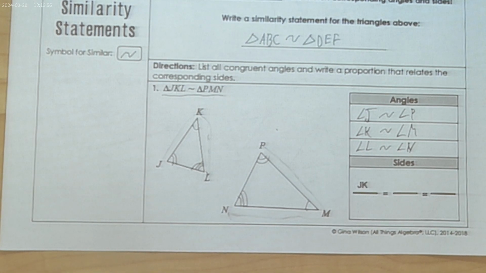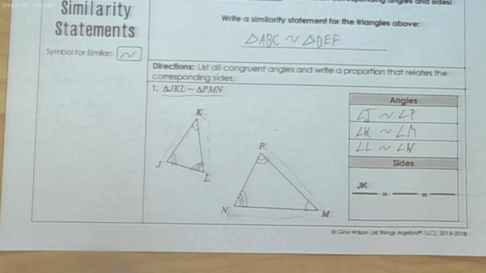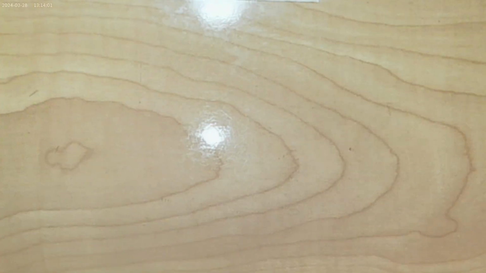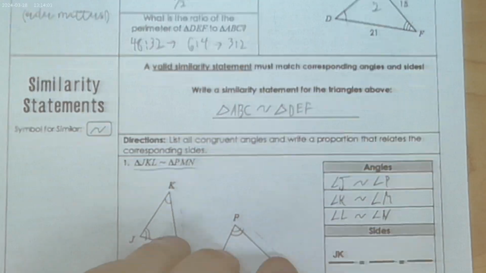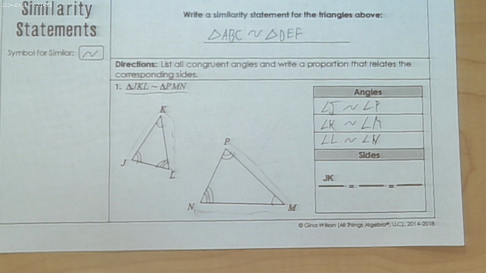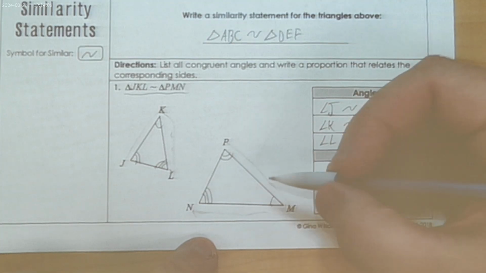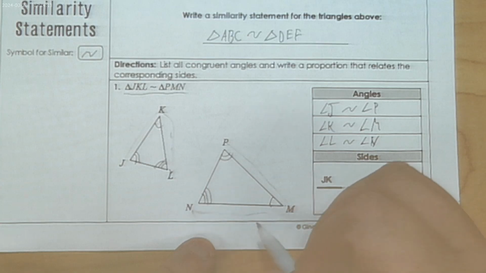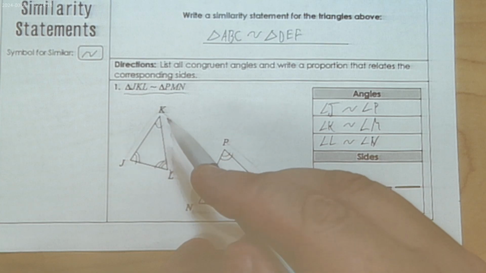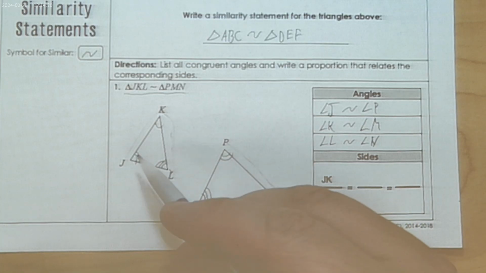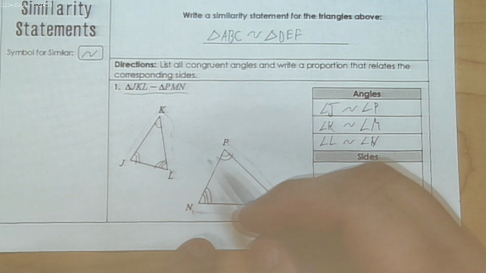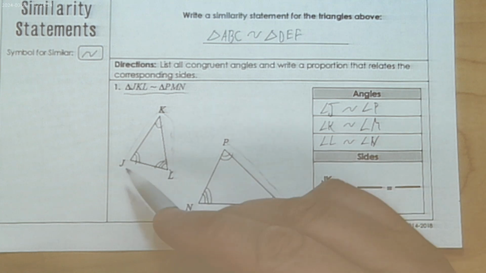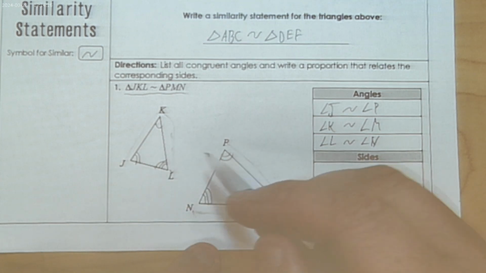What does this mean? Technically, it doesn't really mean a heck of a lot. But what it does tell us is that whatever the length of the side opposite angle P is, it's going to be proportional to the side opposite angle J. The same way that whatever side KL is, it's going to be proportional to the side opposite J, because these two angles are equal to one another.